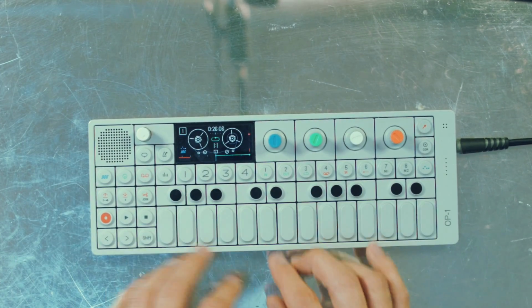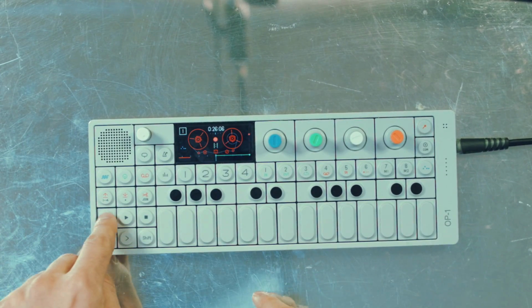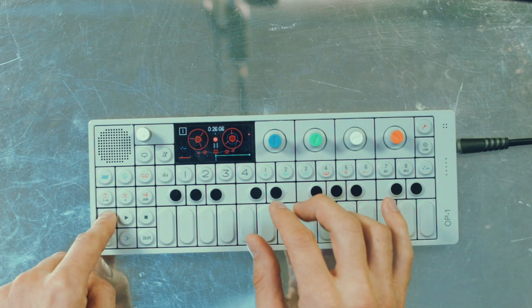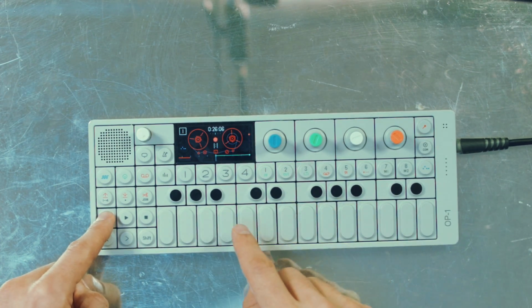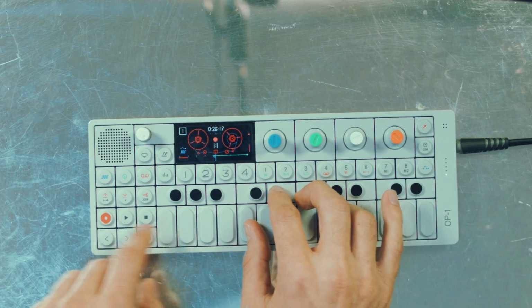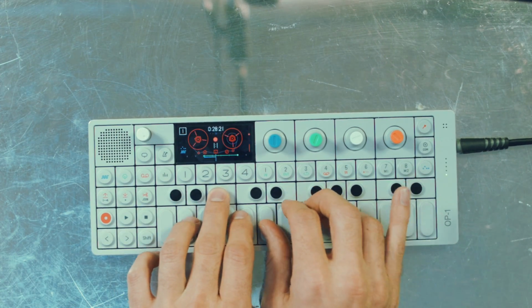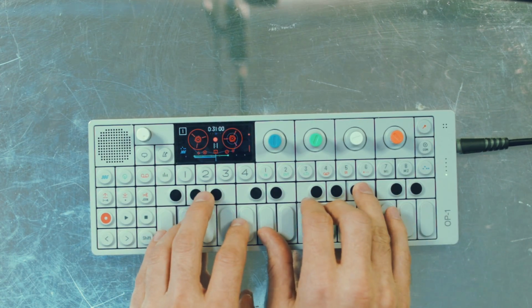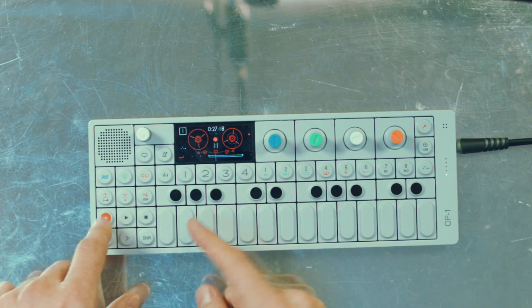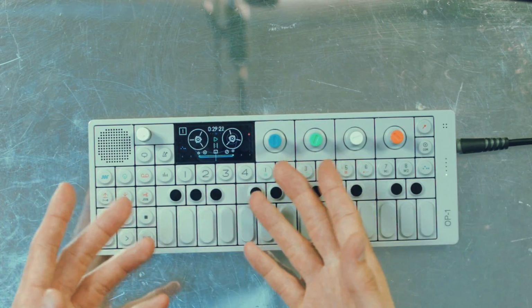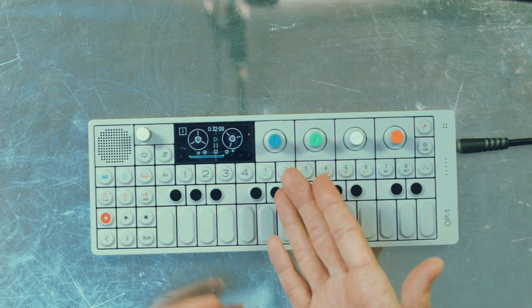Back again. By pressing rec and immediately starting to play, it will start recording as you press the first note. And now press play to exit the recording mode without stopping it.